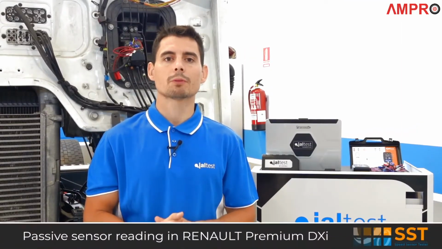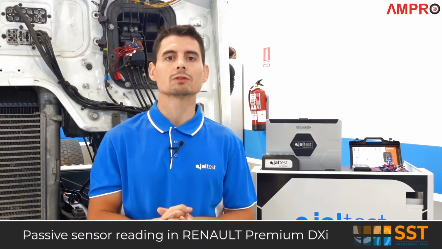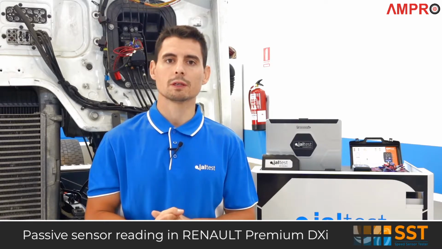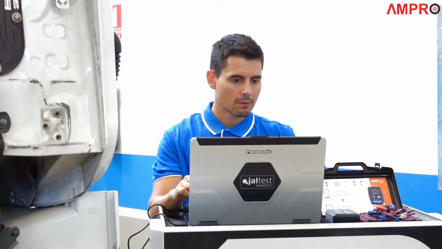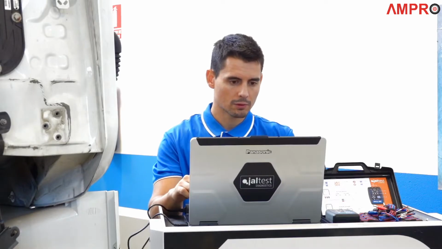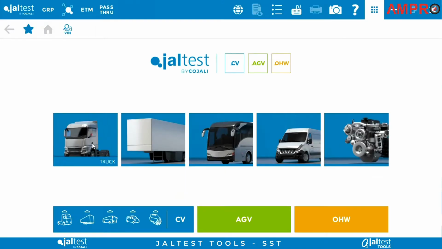Next, we will perform tests with Jaltest SST on a passive sensor of a Renault Premium Dxi, specifically the inductive speed sensor for the front left wheel. The first step will be to locate the component in the vehicle. To do so, we employ the Jaltest diagnostic tool.